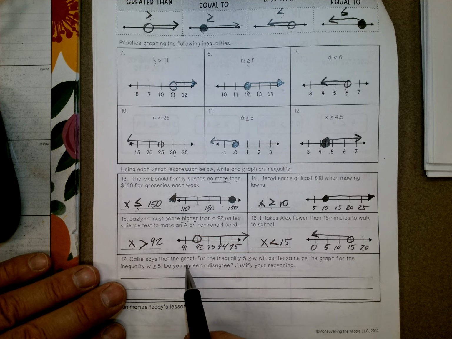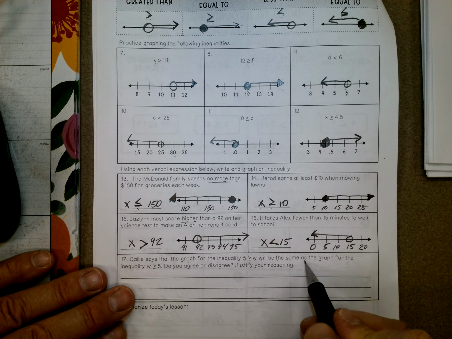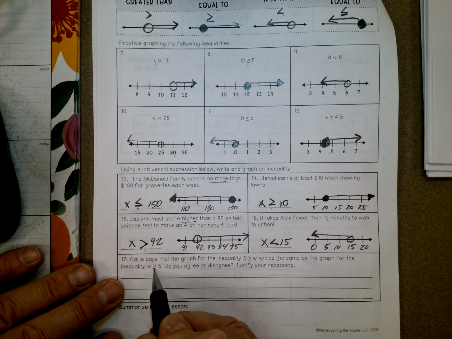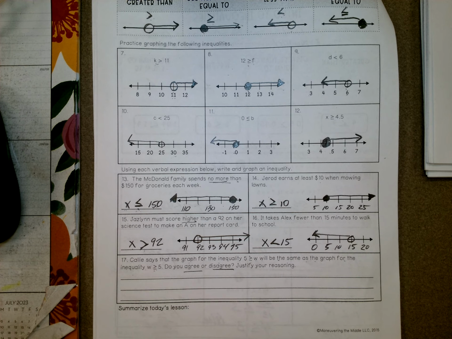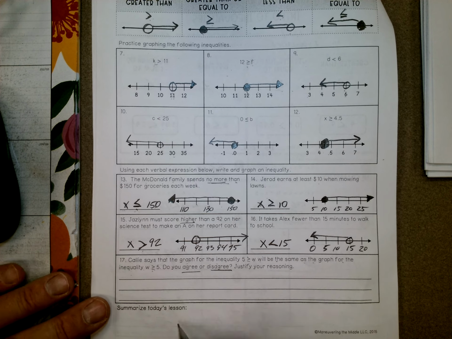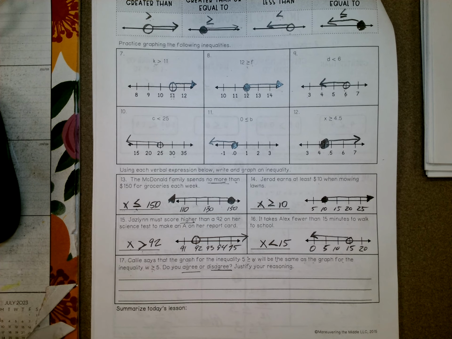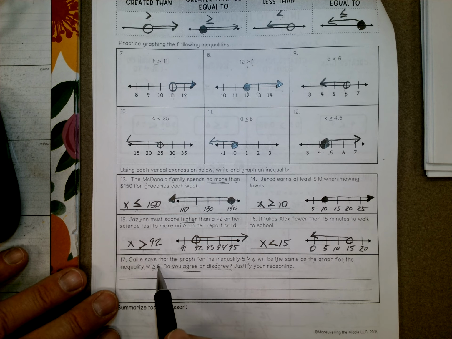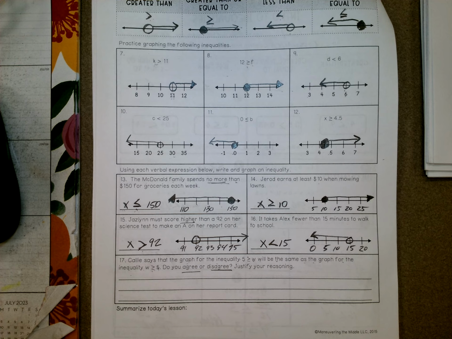All right, number 17. Callie says that the graph for the inequality 5 is greater than or equal to W will be the same as the graph for the inequality W is greater than or equal to 5. Do you agree or disagree with that? Okay. All right. So when we look at this, the answer is going to be no. Why? Because the graph for 5 is greater than or equal to W will have a closed circle with the arrow pointing to the left. And the graph for W is greater than or equal to 5 will have a closed circle, but the arrow will be pointing to the right. So that's what we're looking at.